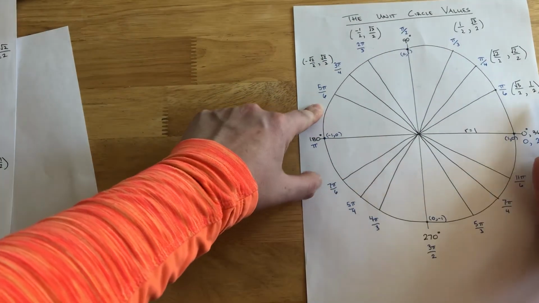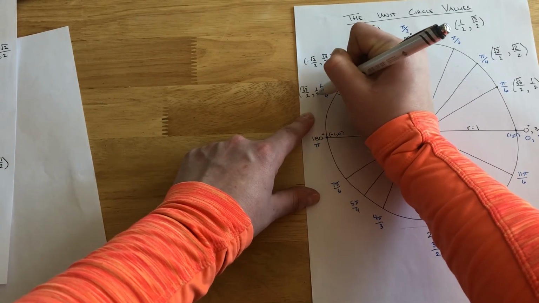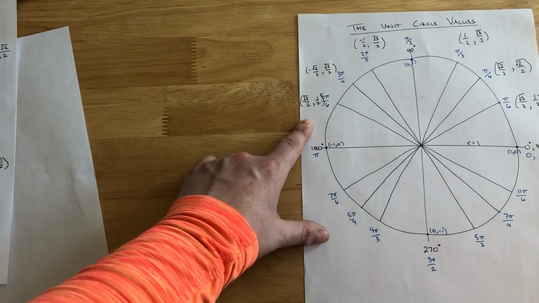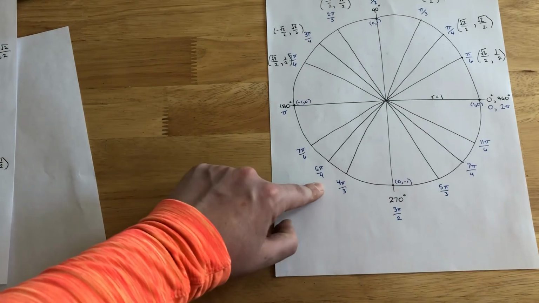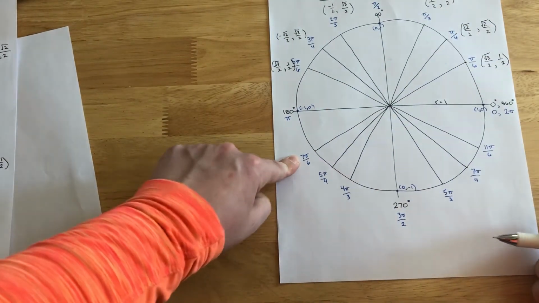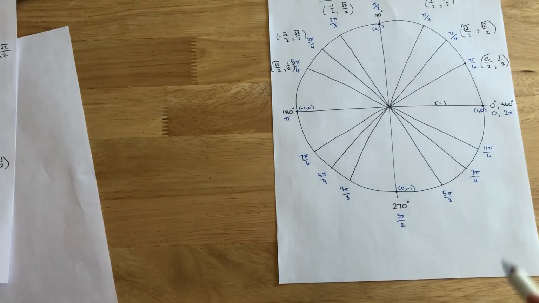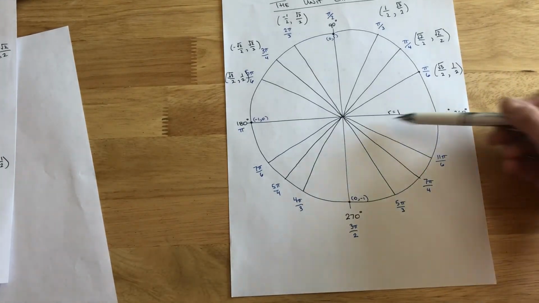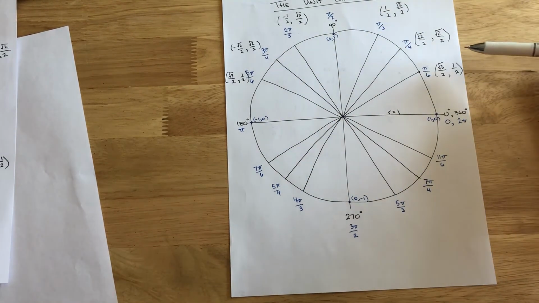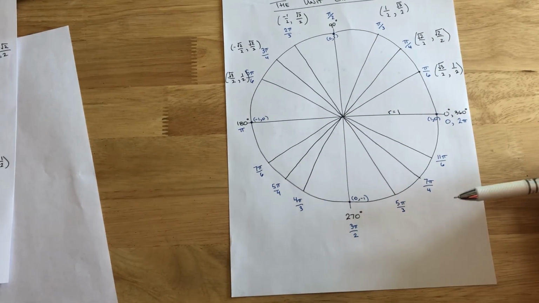For 5 pi over 6, same thing. Negative x value. That's the only change. Y heights stay the same. So what about down here? Well, it would be a mirror image of quadrant 2. So you've got a negative x value that matches, and you would also make your y value negative. And lastly, in quadrant 4, you would be mirroring quadrant 1, for example. The x values would stay exactly the same, but your y values would be opposite.